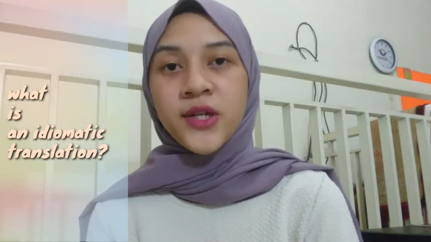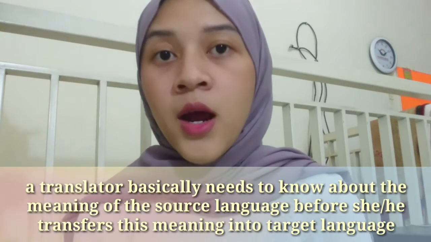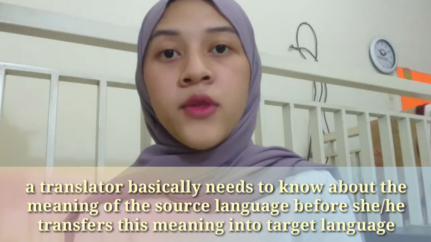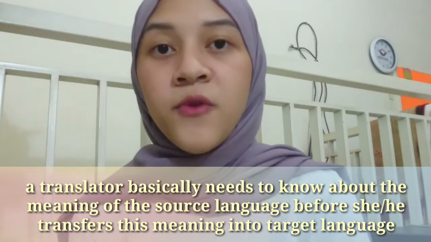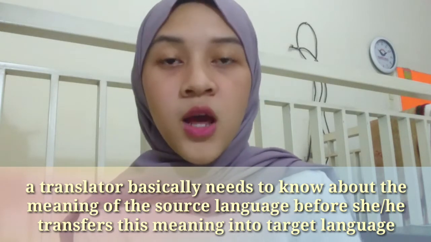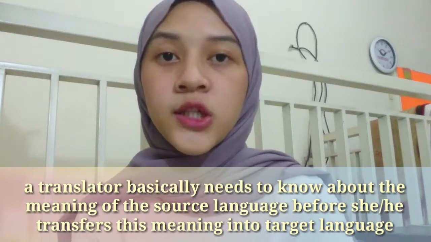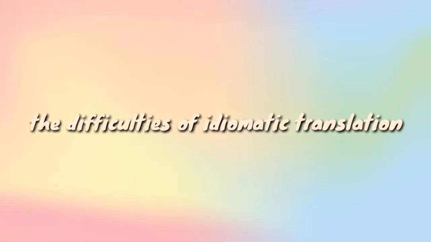Well, idiomatic translation uses meaning-based in a translating process. It means that a translator basically needs to know about the meaning of source language before she or he transfers this meaning into target language. Idiomatic translation uses a natural form of the receptor language, both in grammatical construction and in the choice of lexical item.